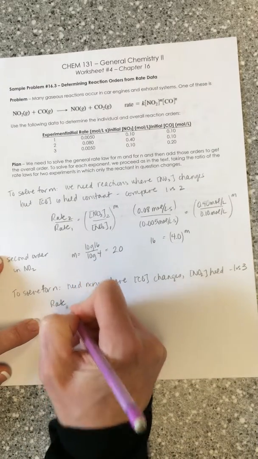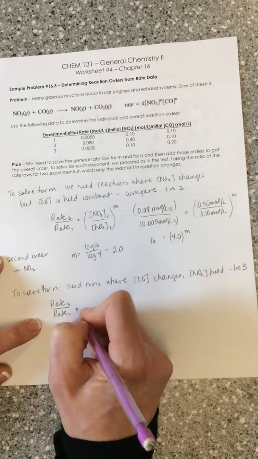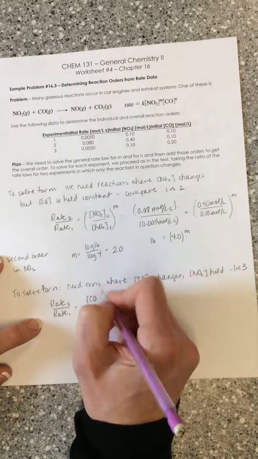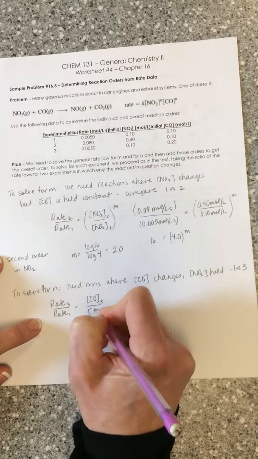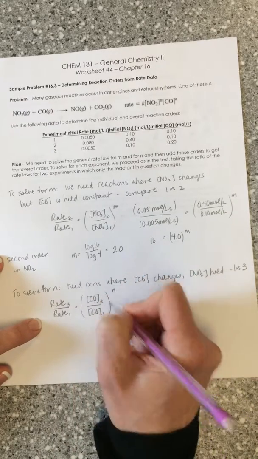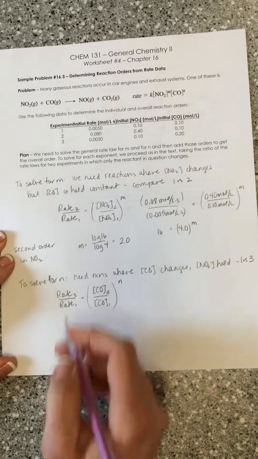So comparing the rate for reaction 3 to the rate for reaction 1, we're asking how the concentration of CO changes from reaction 3 to reaction 1. And we're going to figure out n by looking at how those ratios compare.